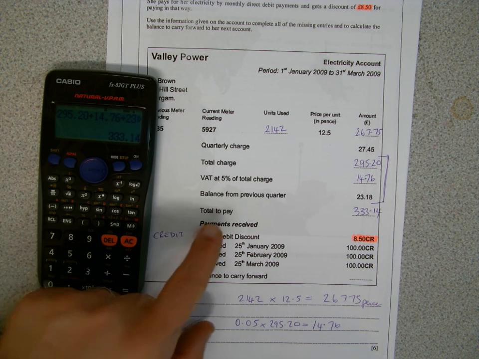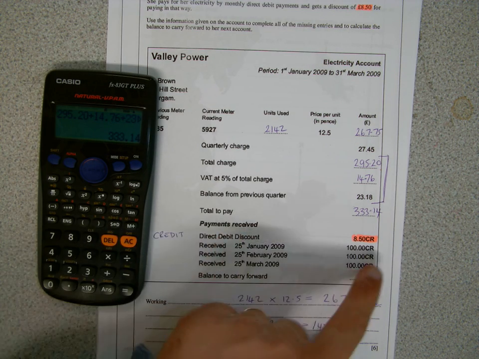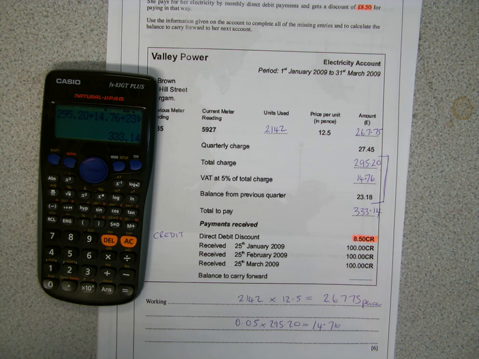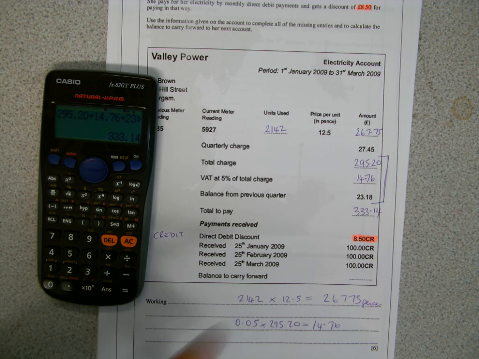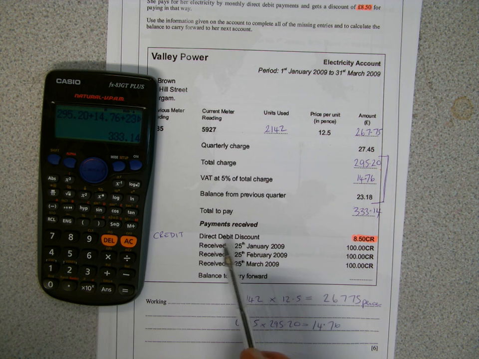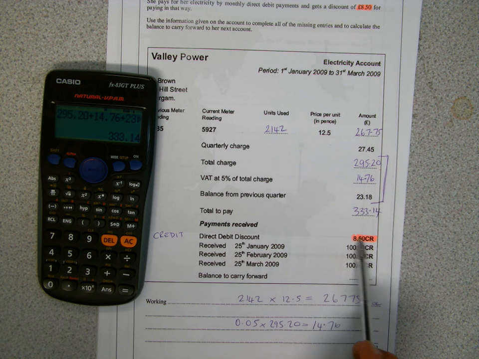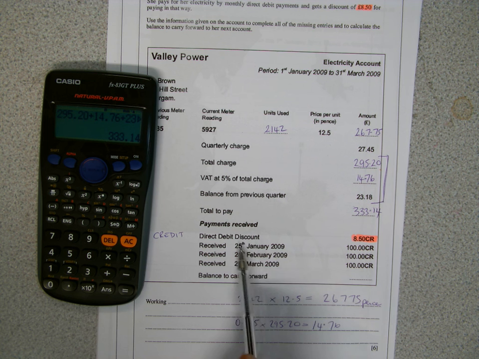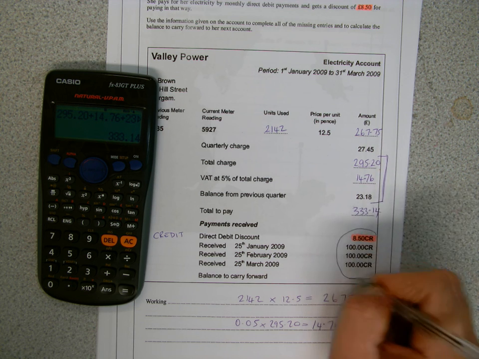Now, payments received, it says already. Remember, these are credits. These are payments that have been made to the account. So you remember we discussed earlier the direct debit discount. The company effectively give her £8.50. They put £8.50 in her account. So that's already been credited. And then look at these. These are the direct debit payments I was talking about. The same day every month, like the 25th. £100 going into her account every month. So that's how much has already been paid.